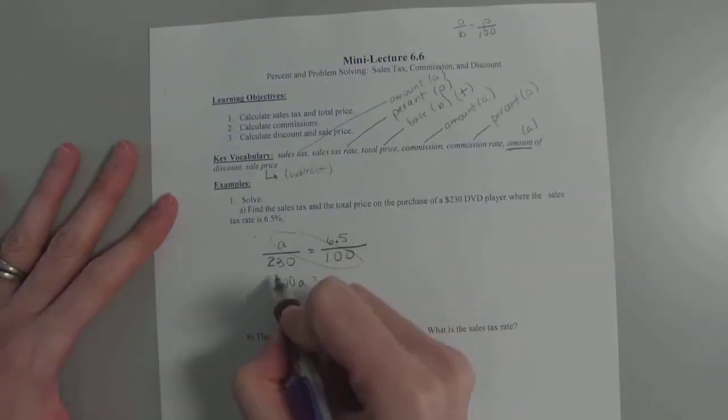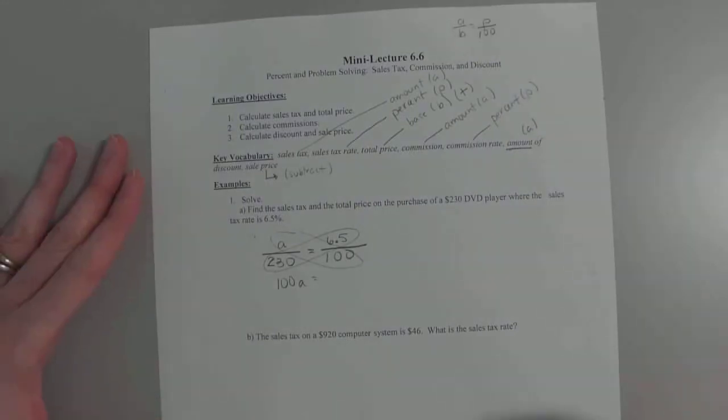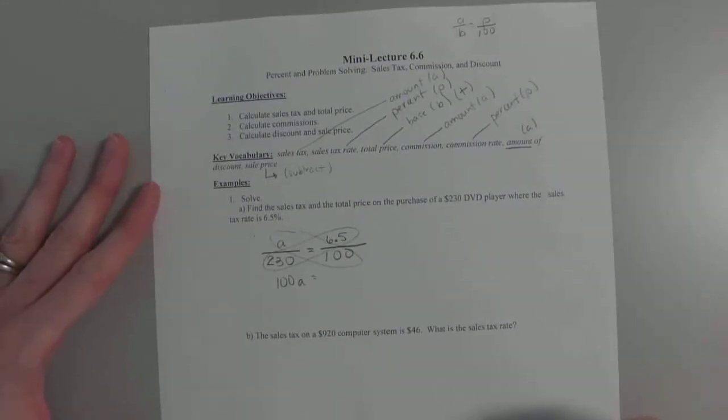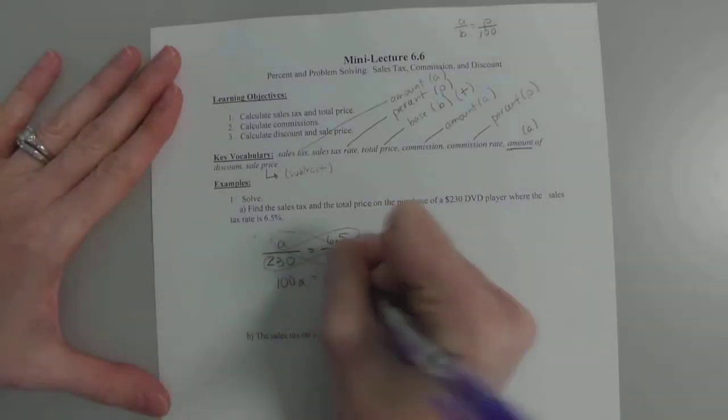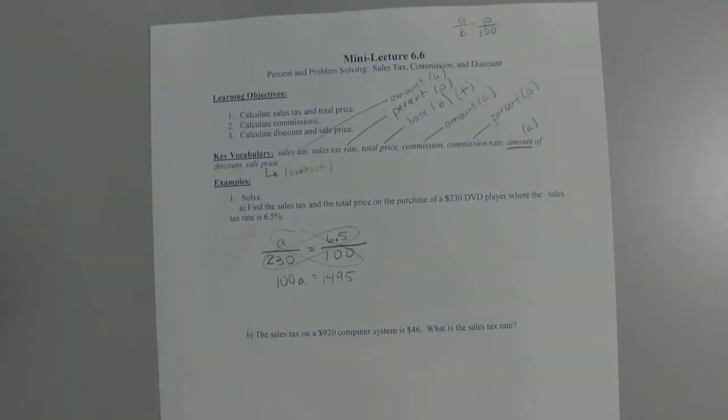We're going to get 100A equals whatever 230 times 6.5 is. What do you guys get when you multiply that? 805, or no, sorry, my bad. I got 1495. We'll try it real quick. So 230 times 6.5 should be 1495. Does that look okay? Did you get that, Stacy?